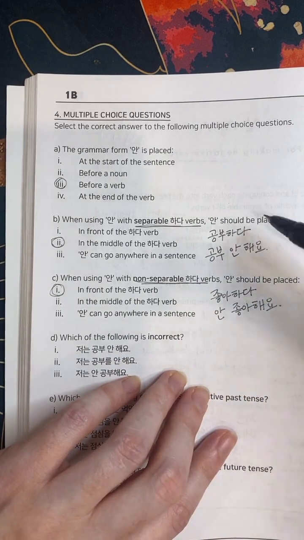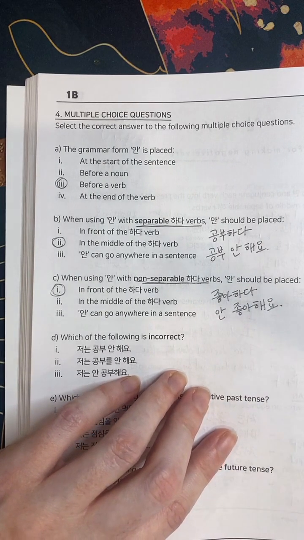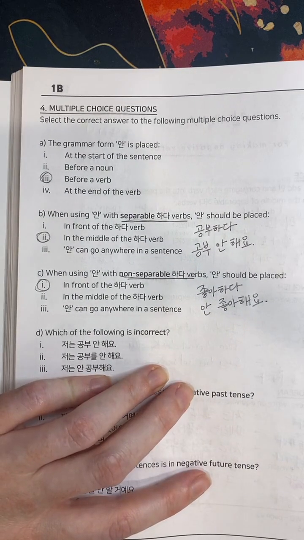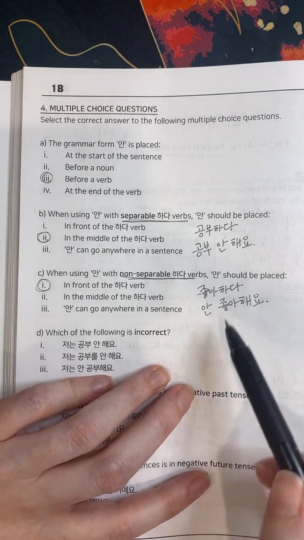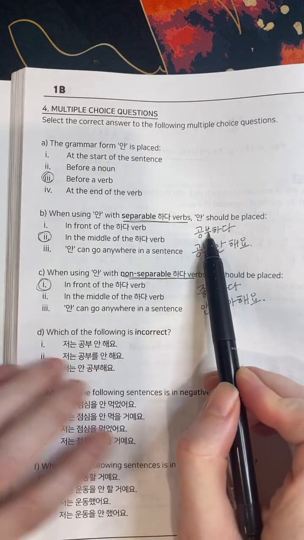So it depends whether the verb is separable or non-separable. Unfortunately, there's no way that you can easily tell if a hada verb is separable or non-separable. It kind of comes with time. It takes a certain amount of memorization. But 좋아하다 is non-separable and 공부하다 is separable.